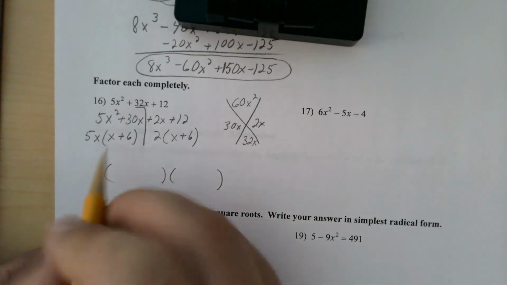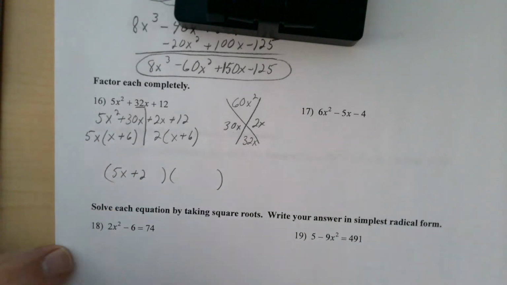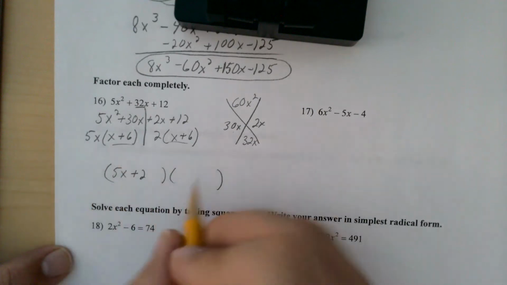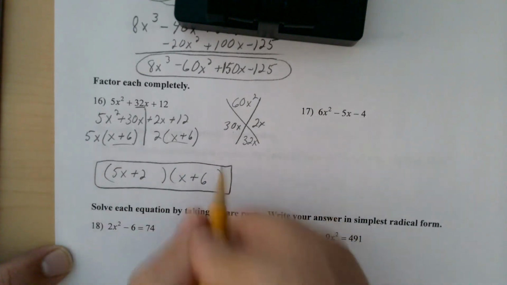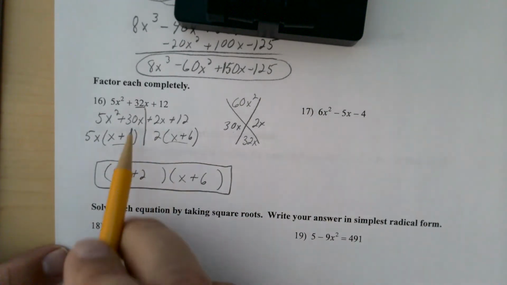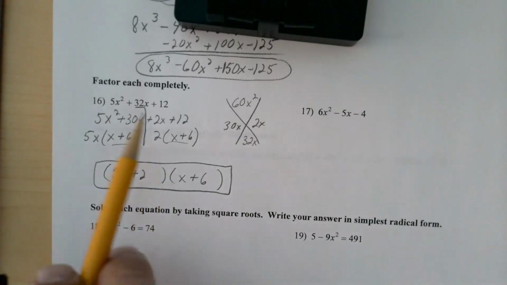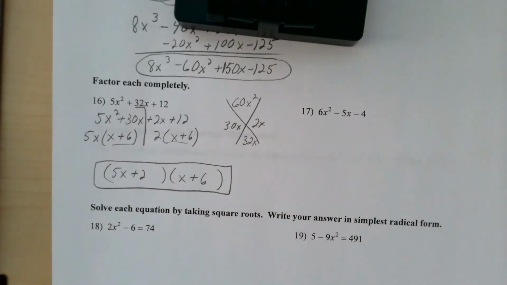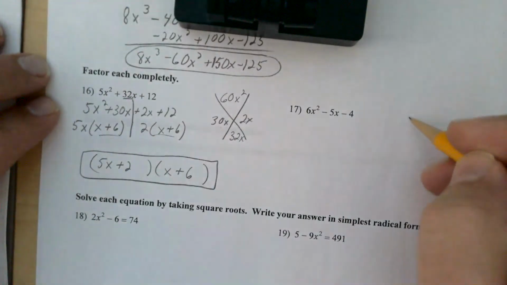We take the pieces on the outside. That makes up one of your factors. What's in parentheses will be the other, and there's your answer. Okay, and if you had these different, you would still get the same answer. So if you wrote the 2x first, then the 30x, you're still correct. Okay, so this is the only combination of factors that when you multiply, we get back to my original problem. Okay, so another one for 17.